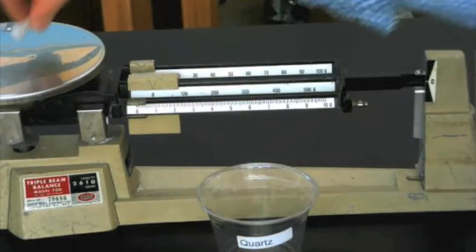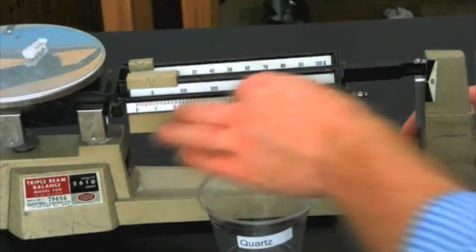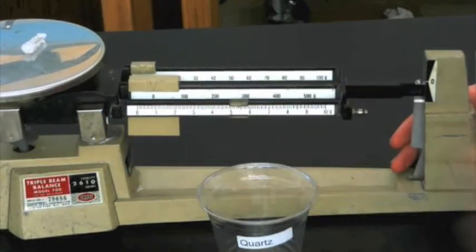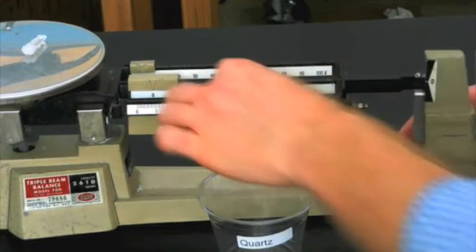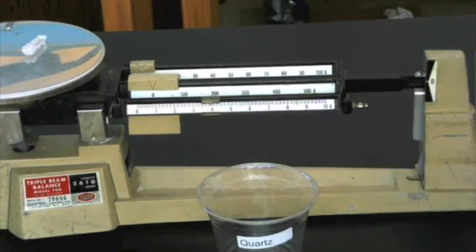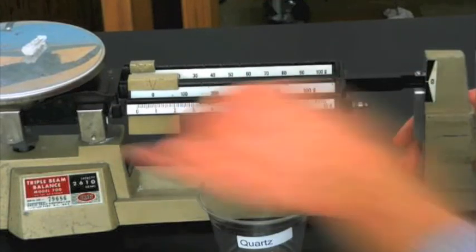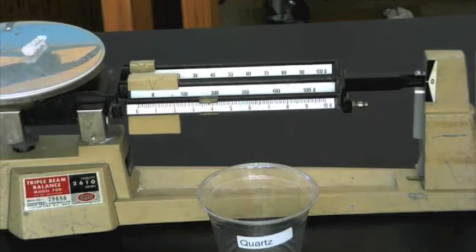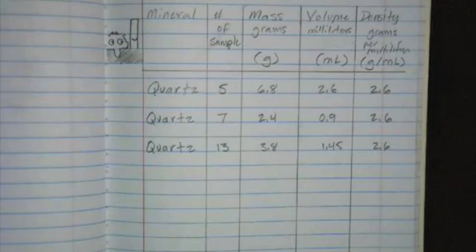Its volume is about 1.5 times the size of sample number 7's. So its mass should be proportionately bigger, or around 3.6 to 3.8. Let's see if it is. Sure enough, its mass is 3.8 grams. Yet again, to find the density of quartz sample number 13, we're going to divide the mass by the volume. 3.8 divided by 1.45 equals 2.6 grams per milliliter.